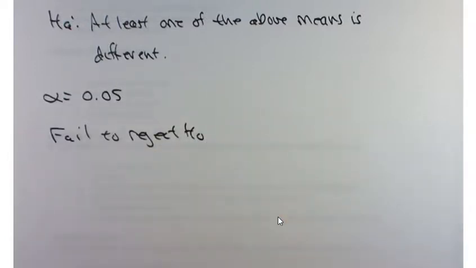There is not sufficient evidence to warrant rejection of the claim that the treatments are the same.